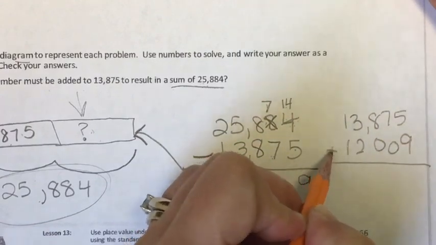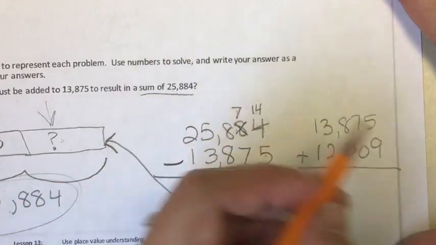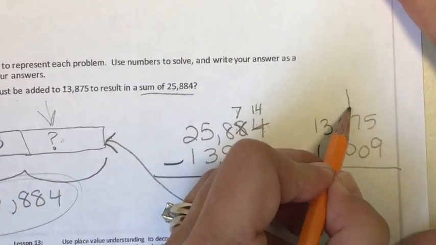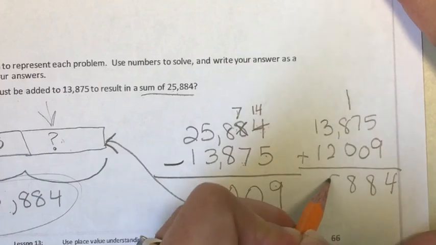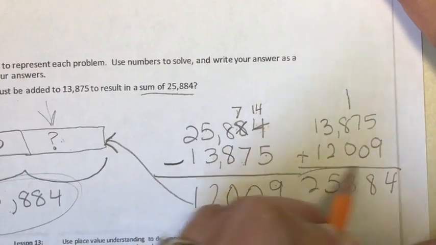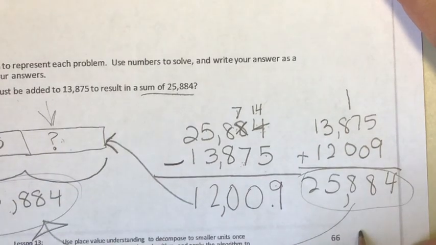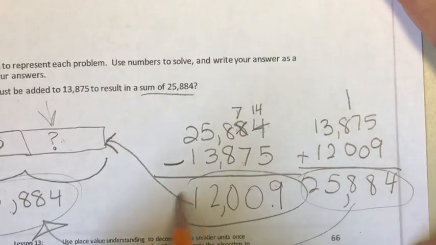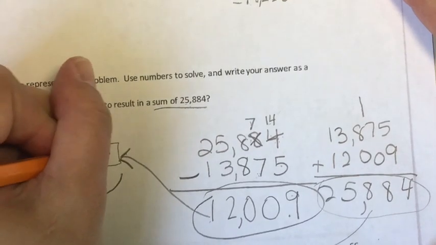All right. Now I'm going to add to double check to see if my math is correct. So 9 plus 5, 8, 8, 5, 2. Does that get me to my sum? Yes, it does. So this is my missing number.